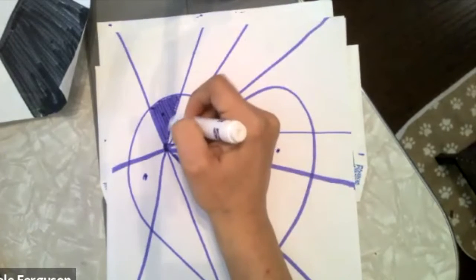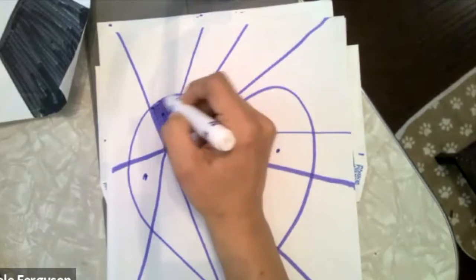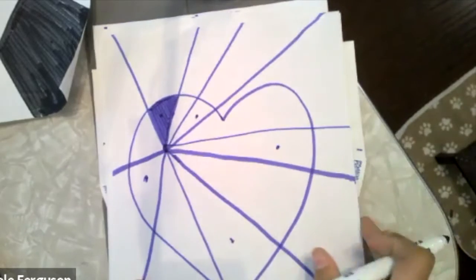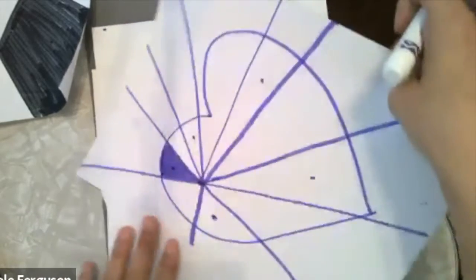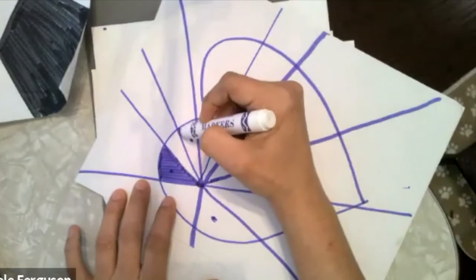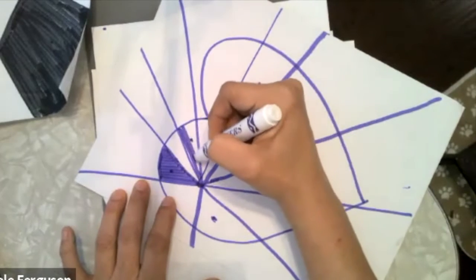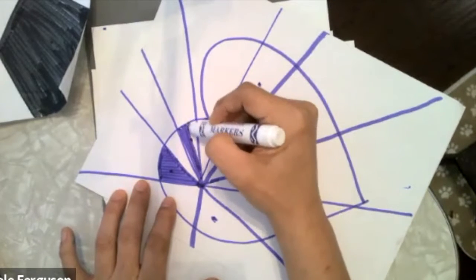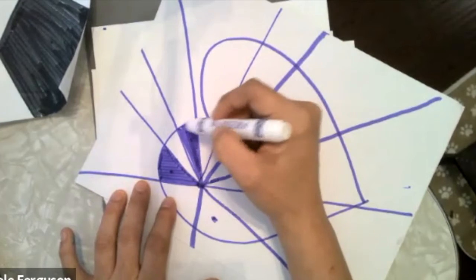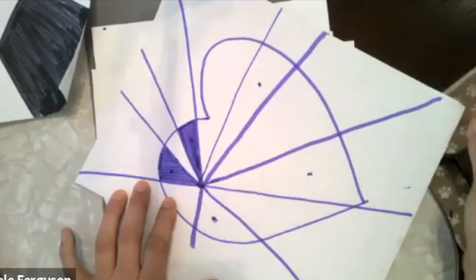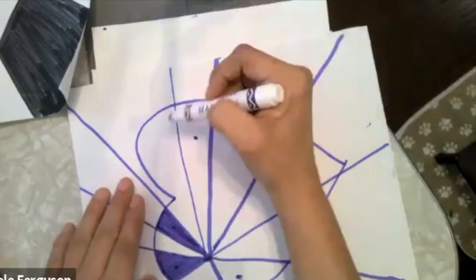And then if you have white, you can always color in those little white spots. It's also easier to turn my paper. It's easier to turn the paper to color than to try to get your crayon or pen or pencil in there. Sometimes it's easier just to turn your paper.